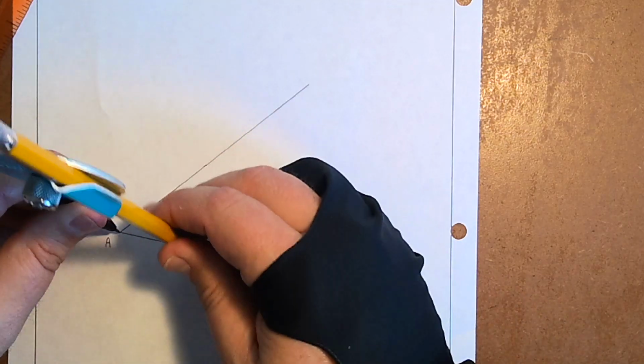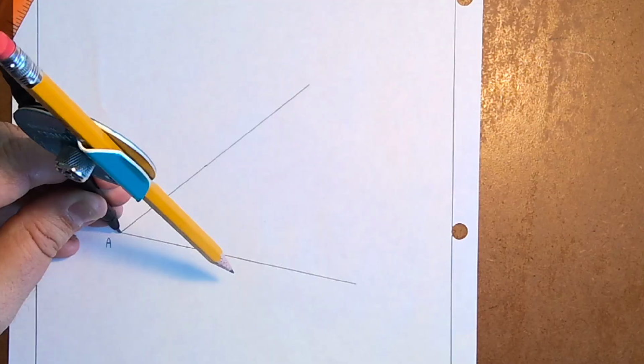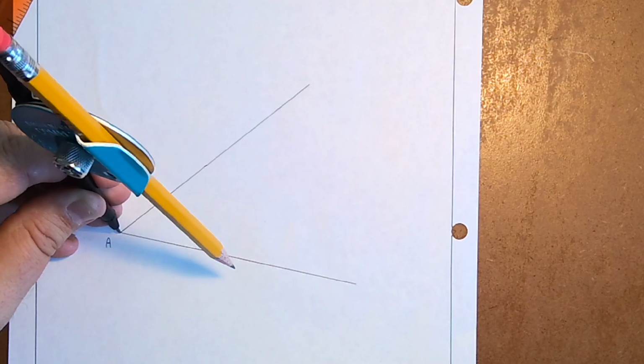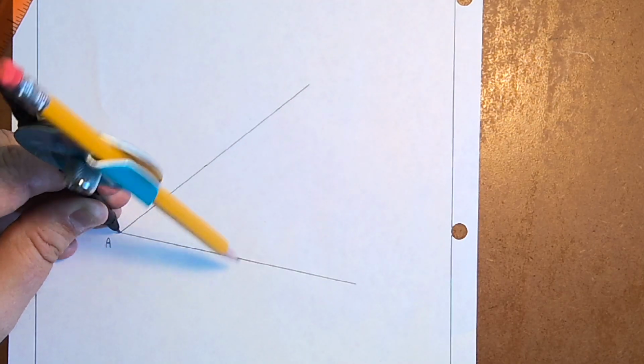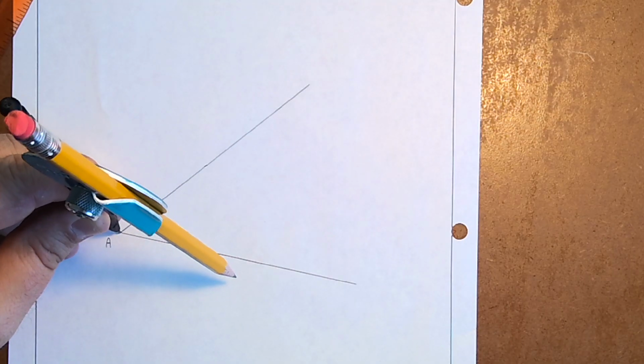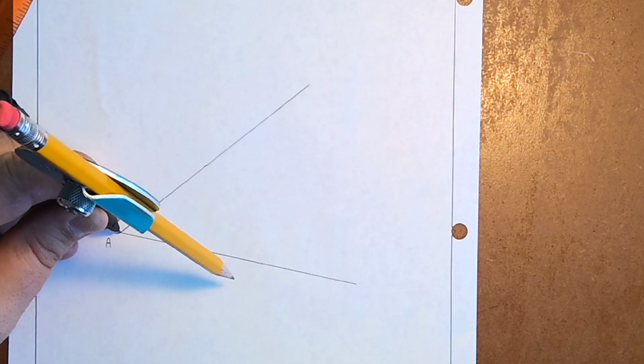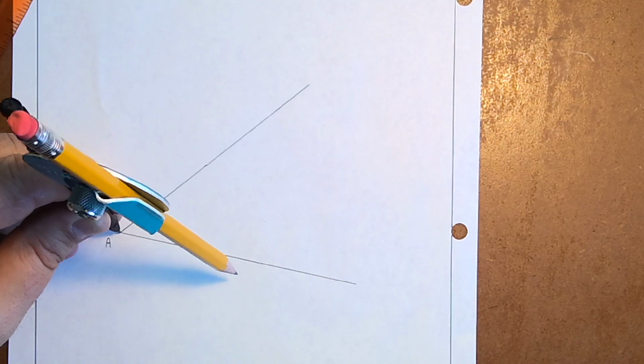Let's go here-ish, out in this place-ish. Let's pick a compass setting here.